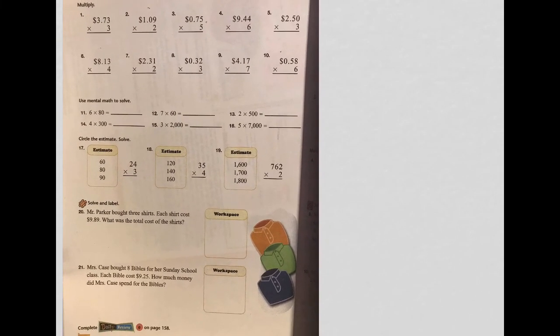Basically, you're just going to multiply with the decimal points and the dollar signs. Remember, you multiply first and then add in the decimal points and the dollar signs. And you still have multiplication review on the bottom with estimated numbers or numbers with zeros.